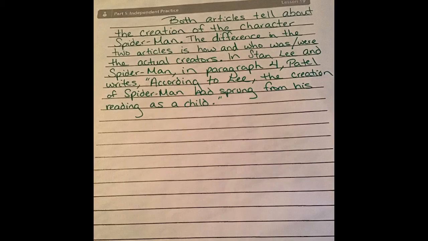So I want to showcase that in my details. So what I'm going to be writing for my details is, in Stan Lee and Spider-Man, in paragraph 4, Patel writes, according to Lee, the creation of Spider-Man had sprung from his reading as a child.